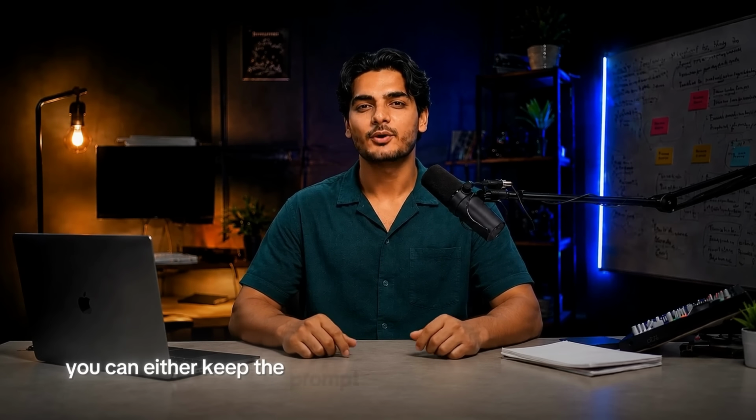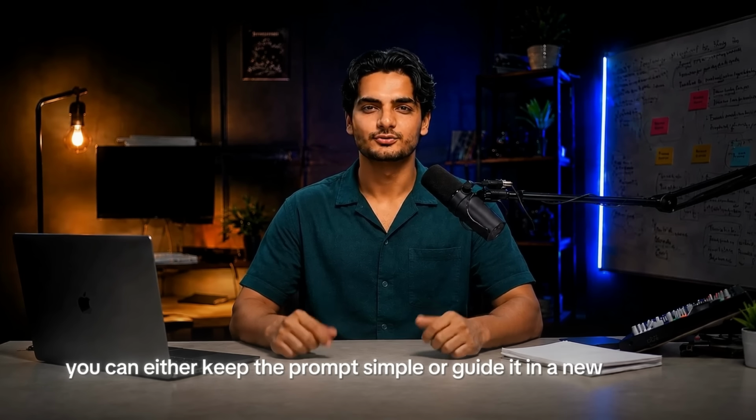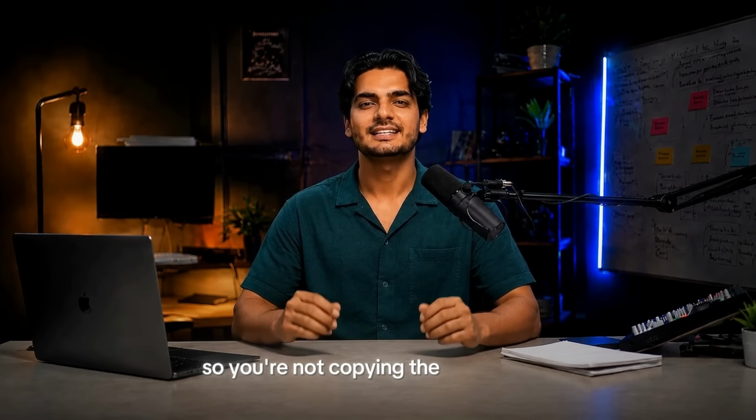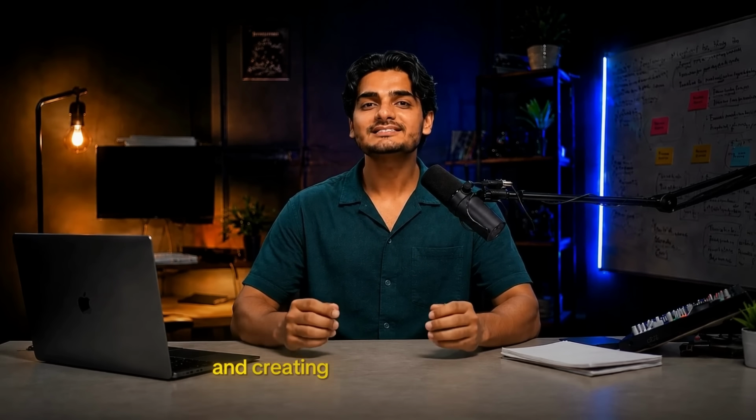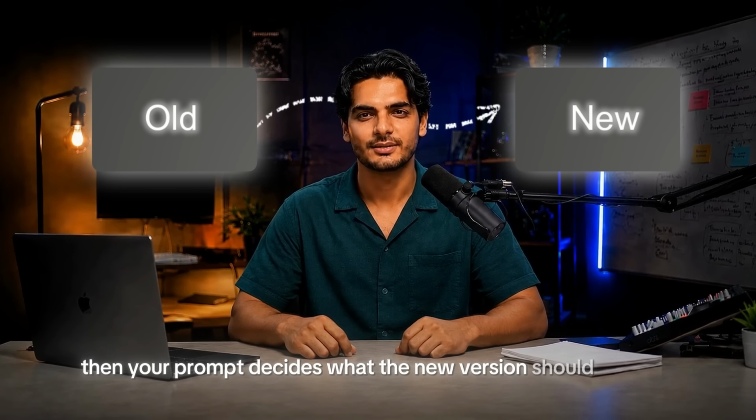Then you can either keep the prompt simple or guide it in a new direction. So you're not copying the exact video. You're using the structure as inspiration and creating something new from it. A good reference gives Pippet a clear blueprint. Then your prompt decides what the new version should become.